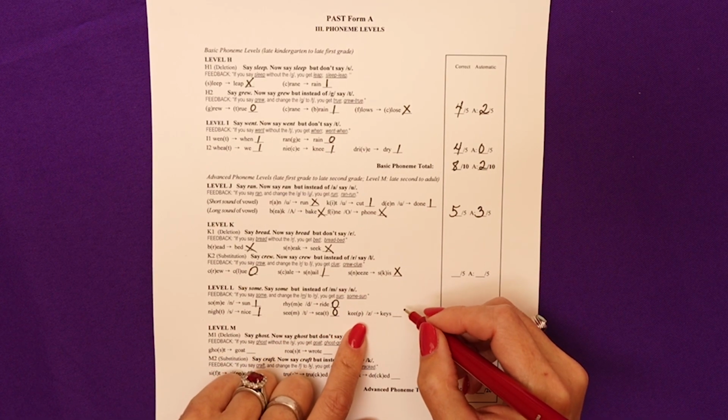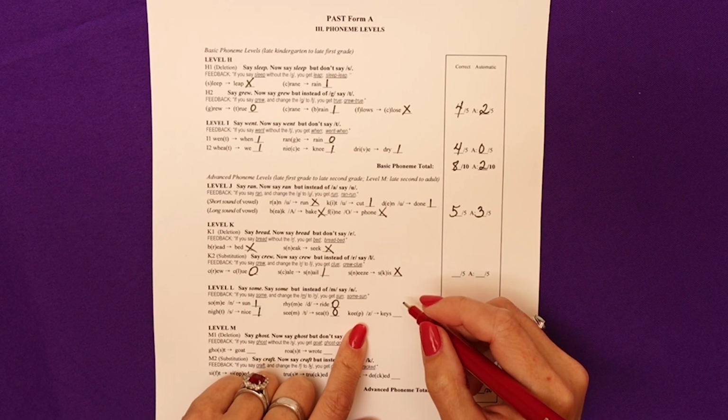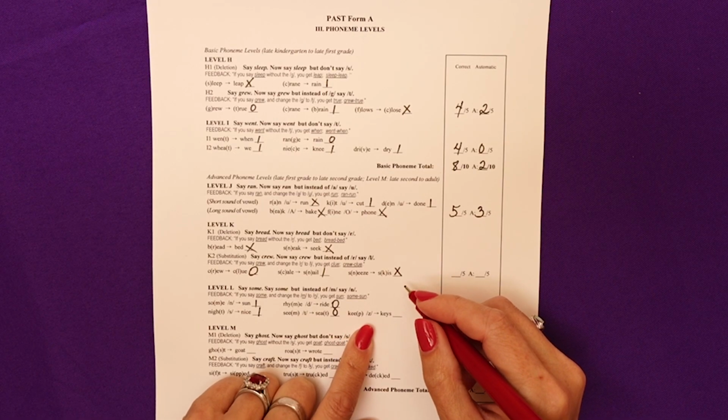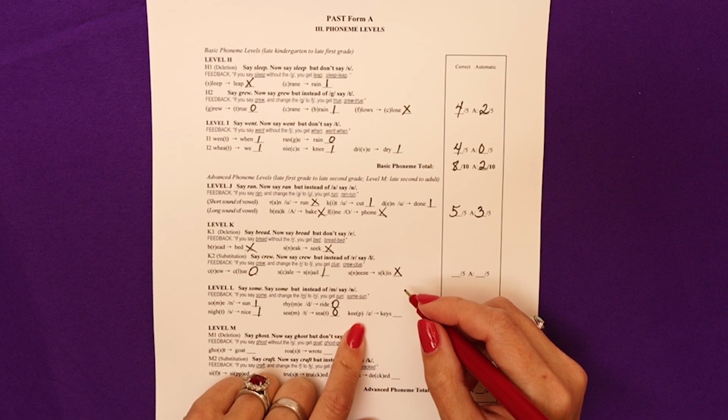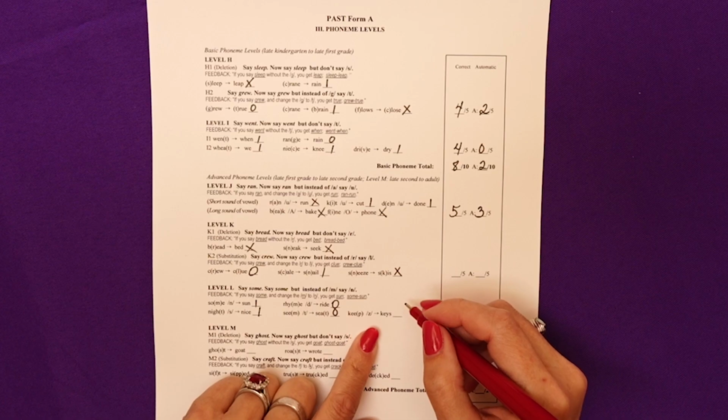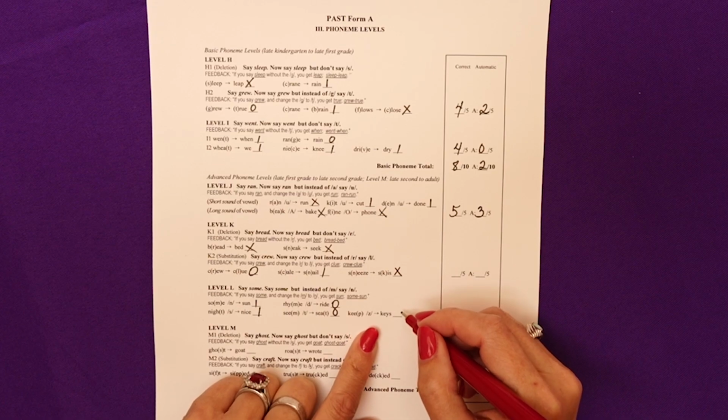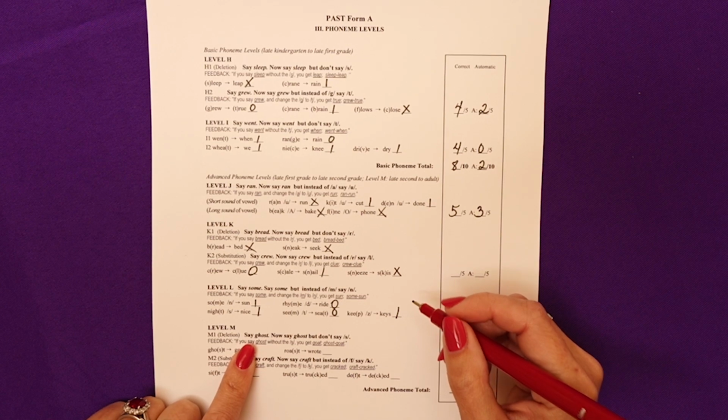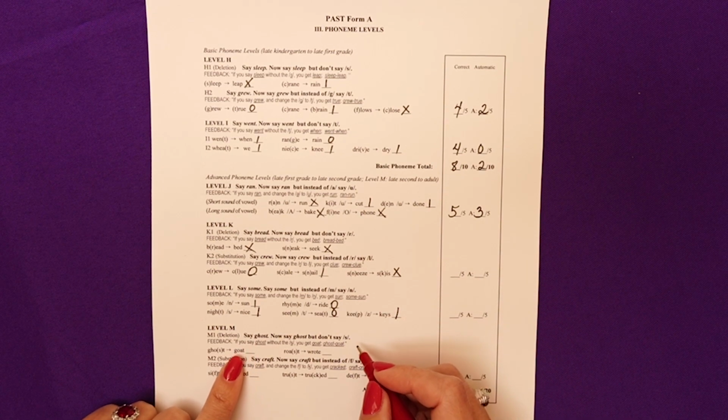Say keep. Keep. Say keep, but instead of p, say z. Keys. Say ghost. Ghost. Now say ghost, but don't say s. Goat.